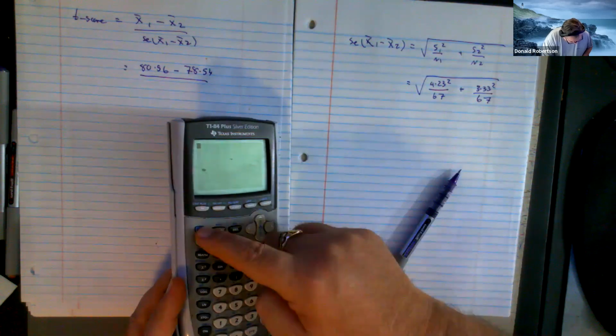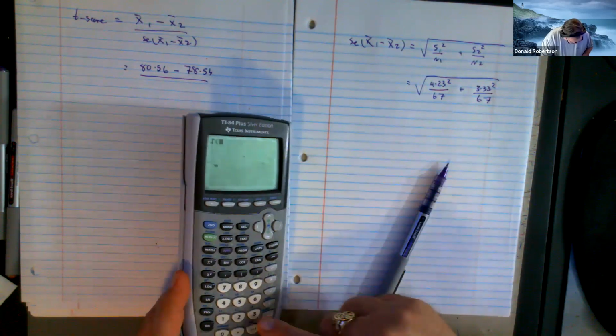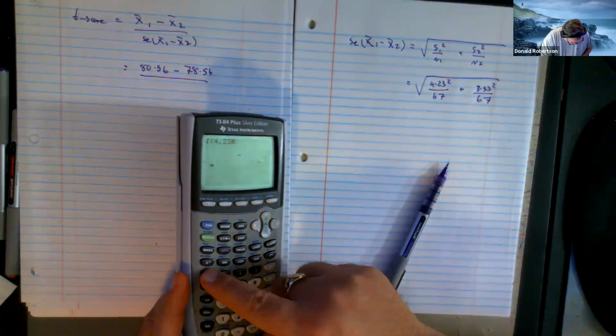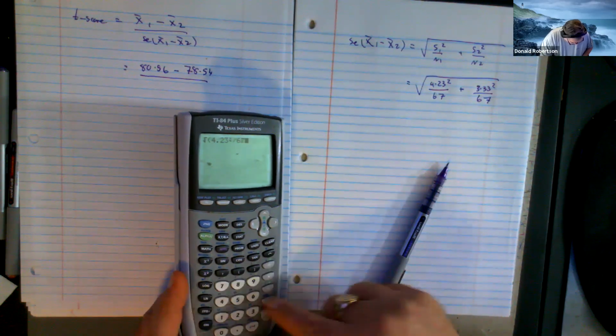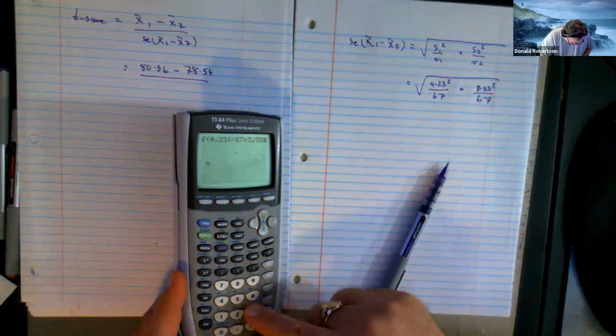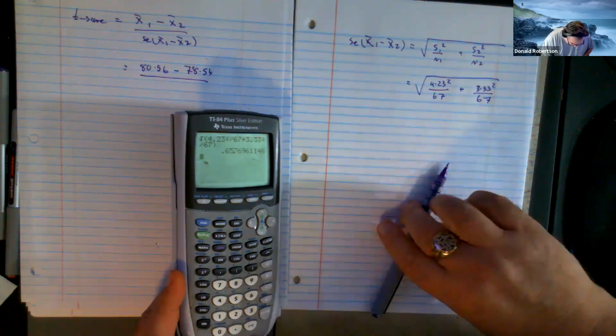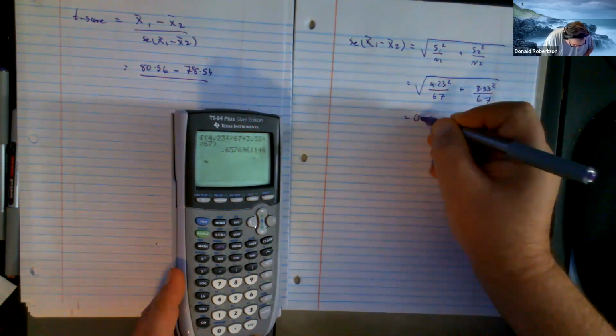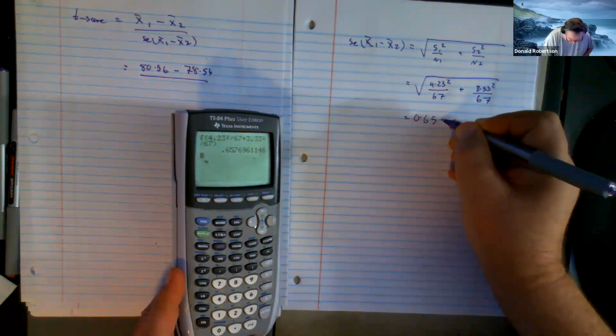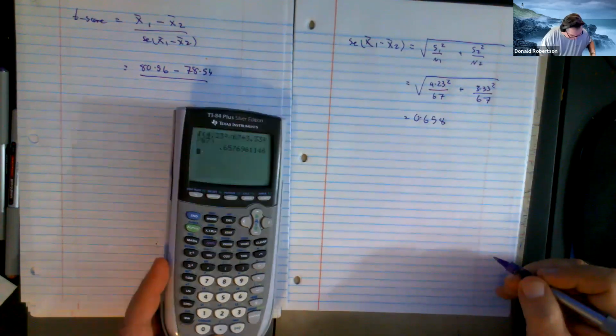So it's the square root of 4.23 squared divided by 67 plus 3.33 squared divided by 67. And the answer I get is 0.658 if you round it to 3 decimal places.